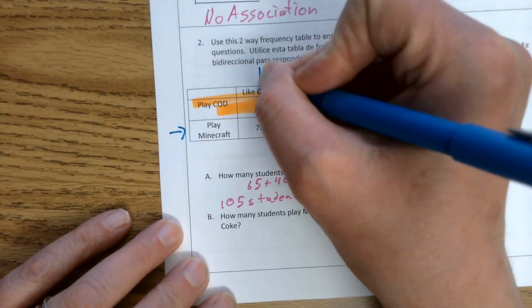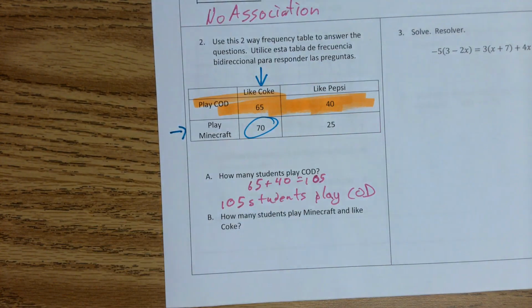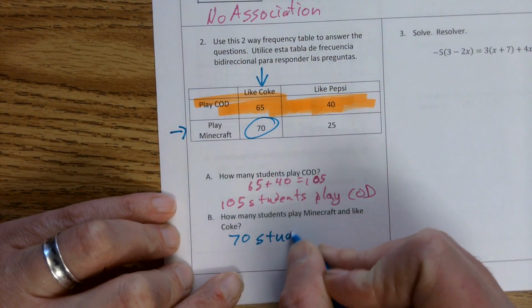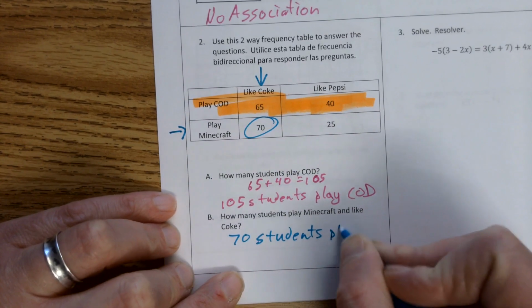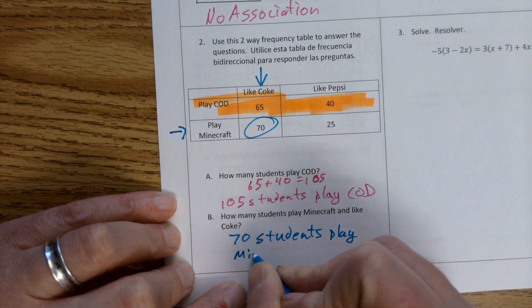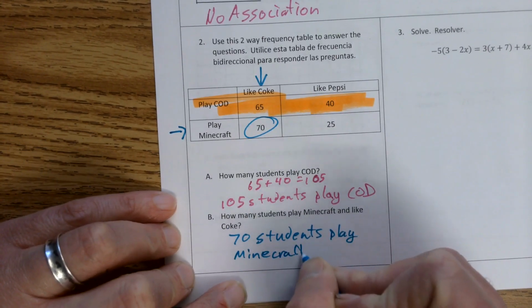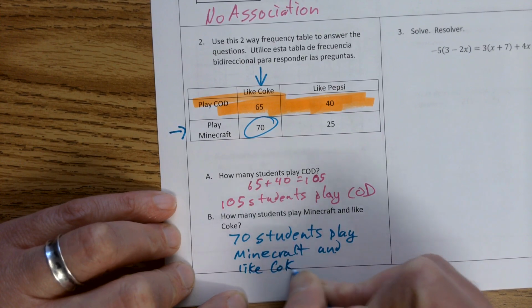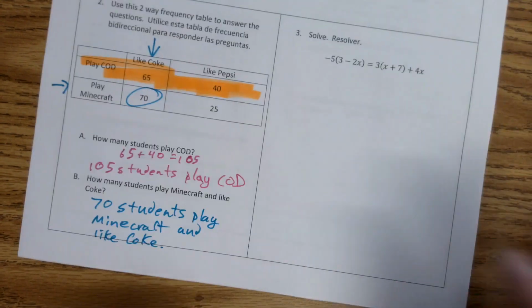Okay, now, how many students play Minecraft and like Coke? We look at Minecraft, we look at Coke, and we see where they combine is at 70, right? So pretty easy. We'd say 70 students play Minecraft and like Coke. So that's the idea with that frequency table right there.